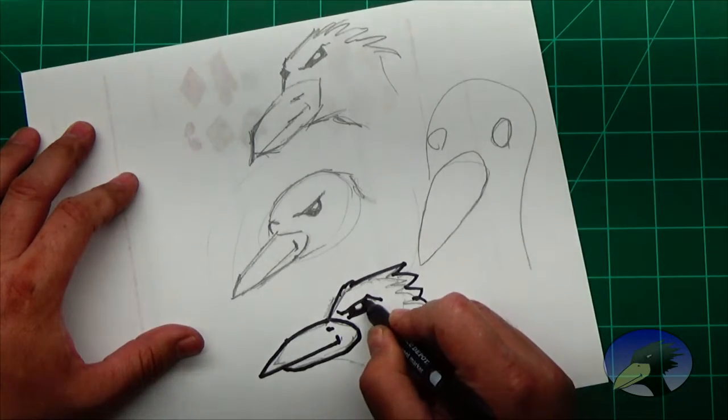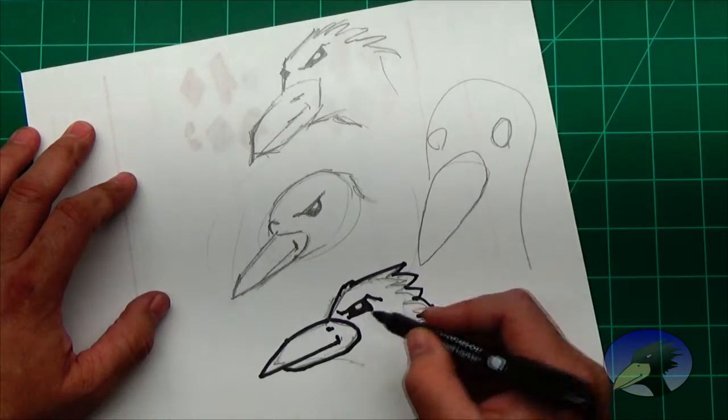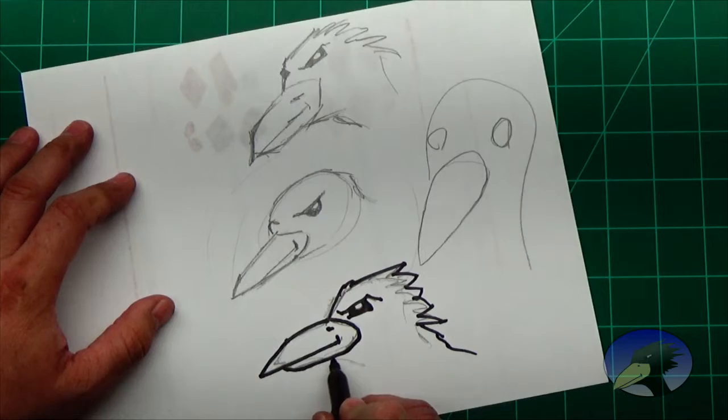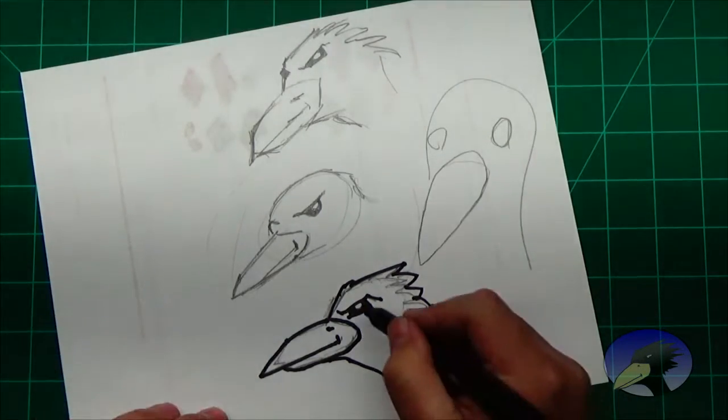When you're doing it with a marker, the ink is going to soak through, so you want to make your circles bigger than you want them to be, because the ink, when it goes through, it's going to expand and it's going to close that hole out.